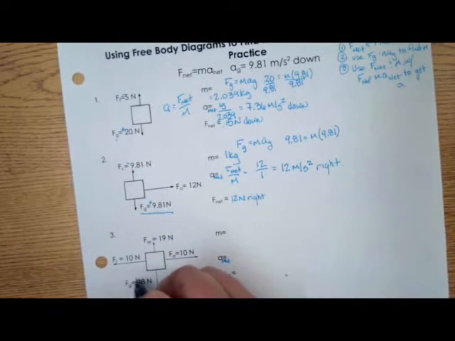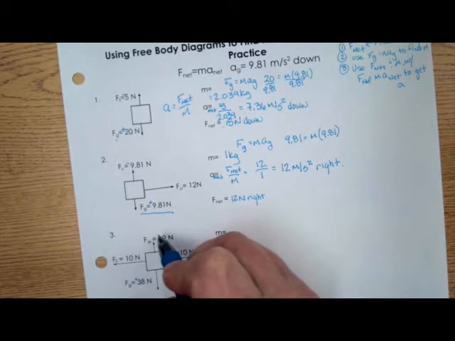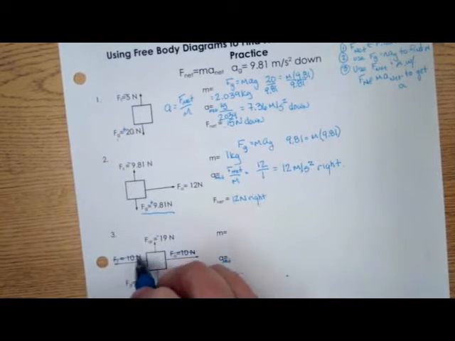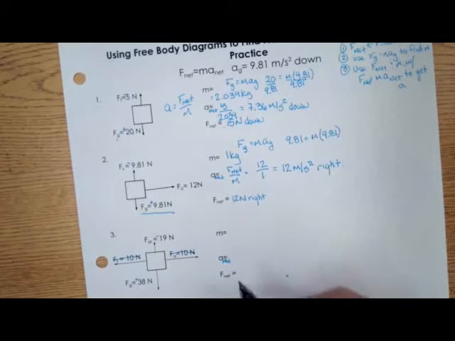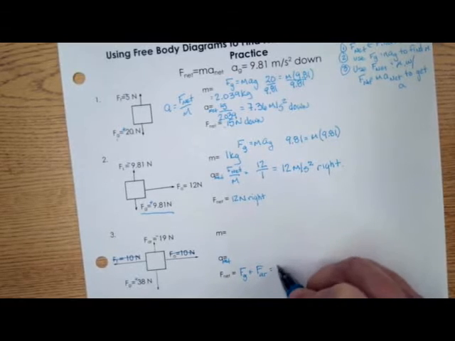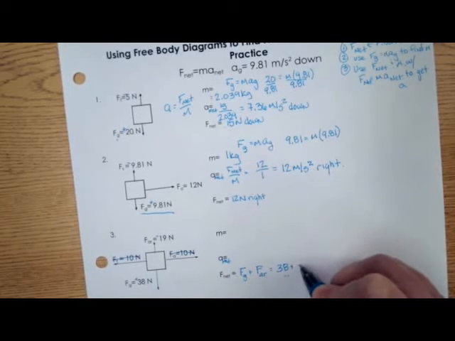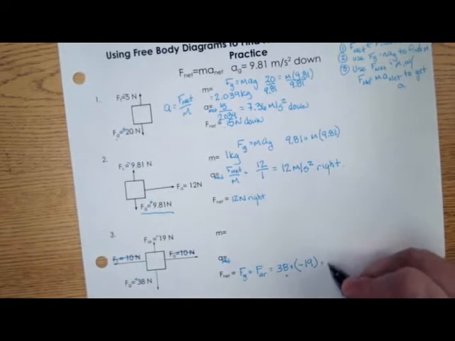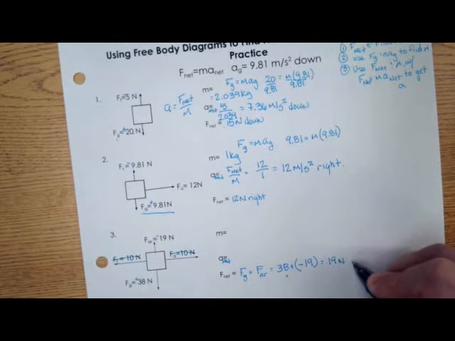We'll make force of gravity be positive and the force of air resistance be negative. Force of friction is 10 and the force applied is 10, so we're going to cancel those right out. We're not going to worry too much about them. So Fnet is going to be Fg plus the force of air resistance, which is 38 plus a negative 19, which actually coincidentally is 19 newtons, and it's going to be in the downward direction.